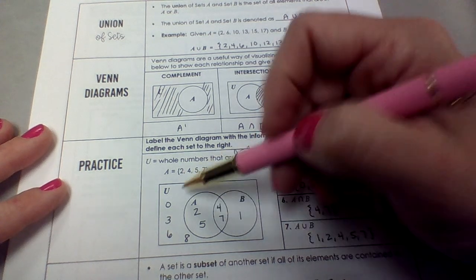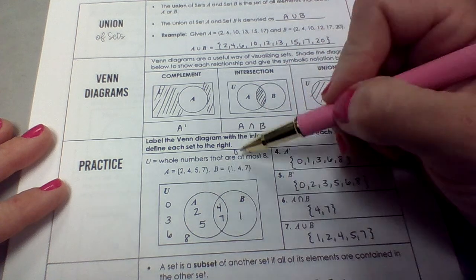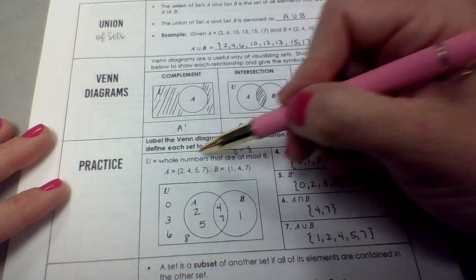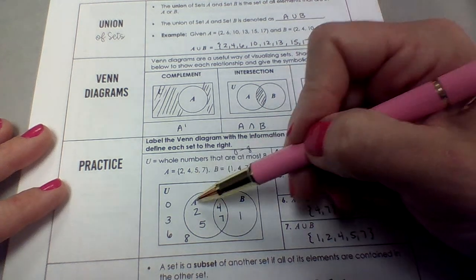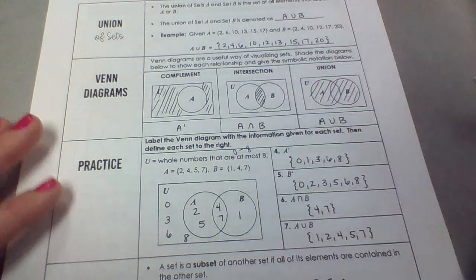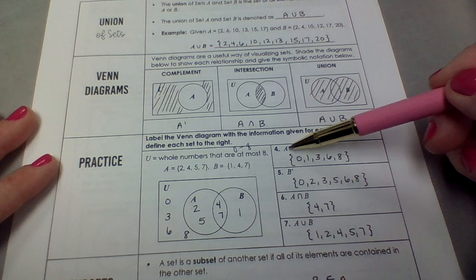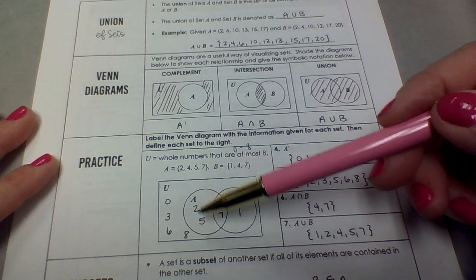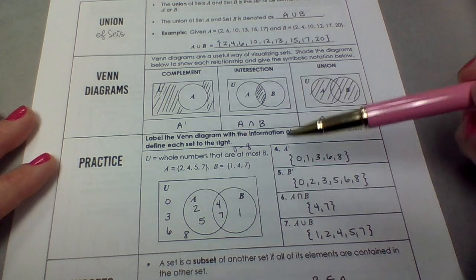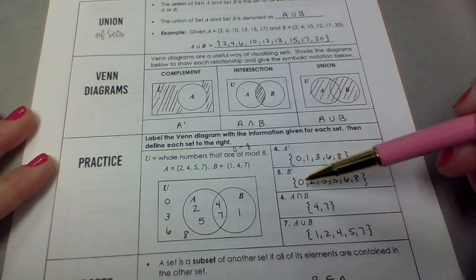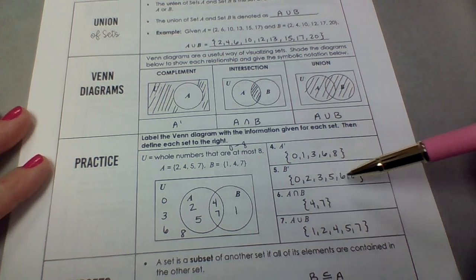So that means out here, I had to put all the numbers left over in whole numbers that are at most 8 that didn't occur in A and B right there. Okay? So the complement of A is right here. The complement of B, right here.